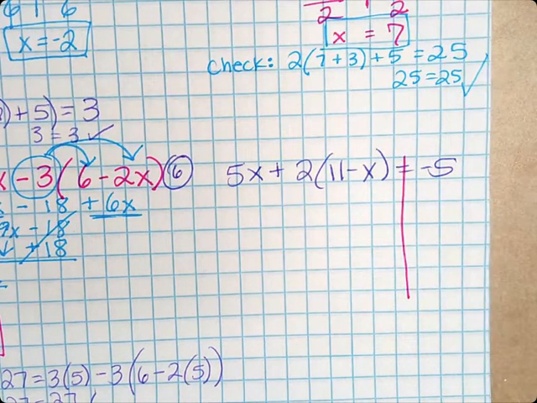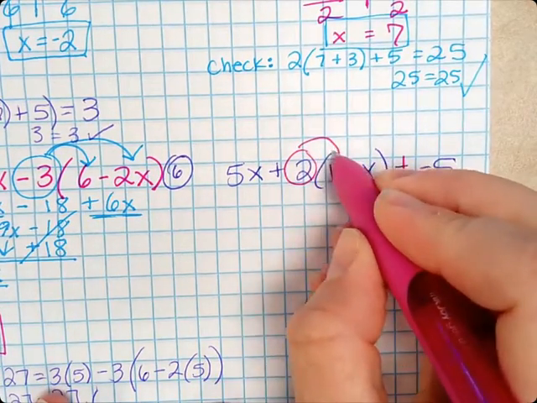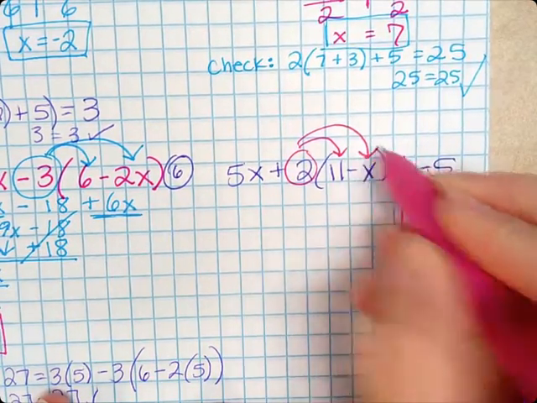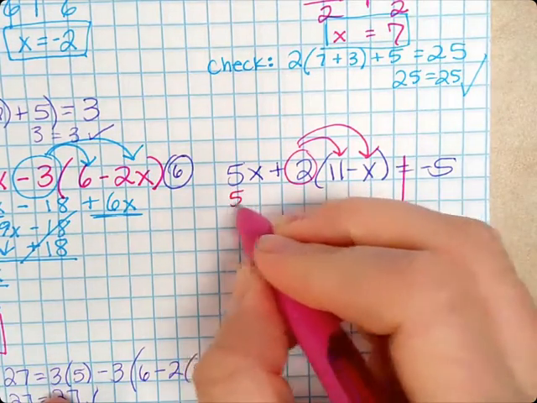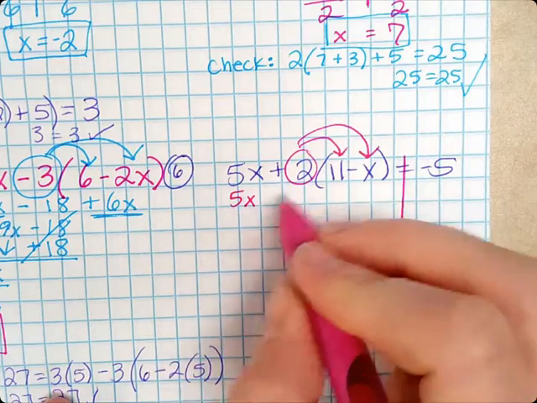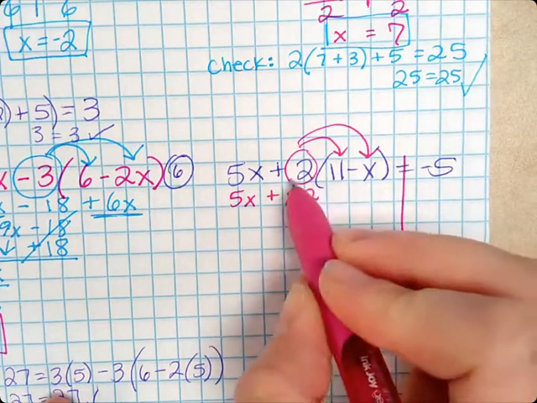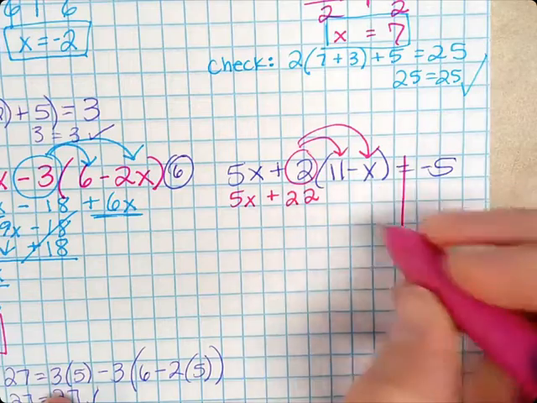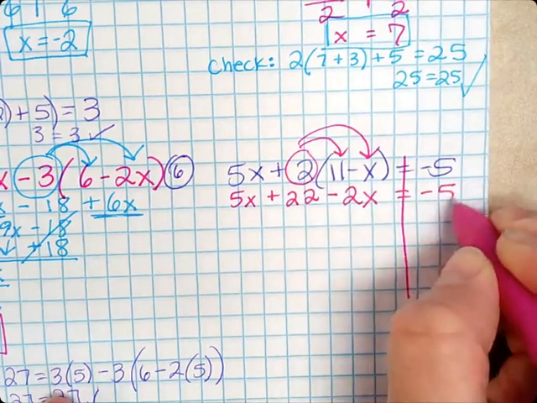We need to get rid of the parentheses, so we need to distribute the 2. So it's 5x, we just carried it down. 2 times 11 is 22. 2 times a negative x is negative 2x, equals negative 5.